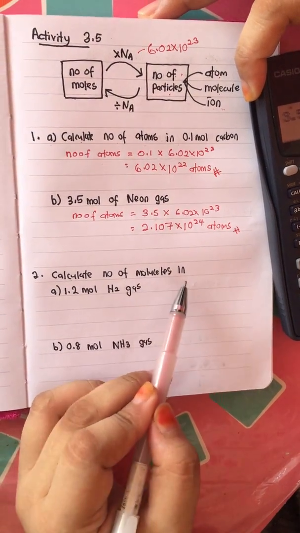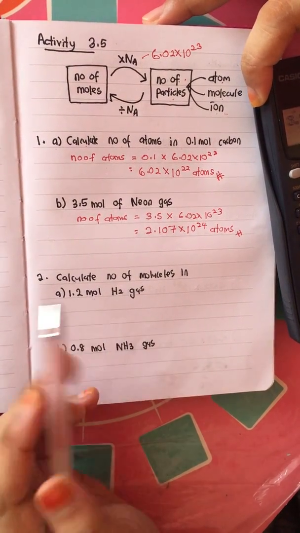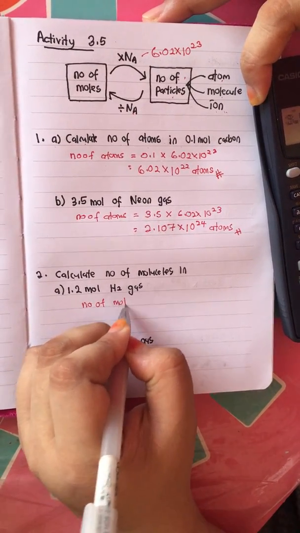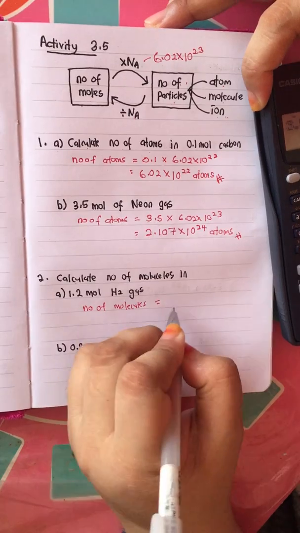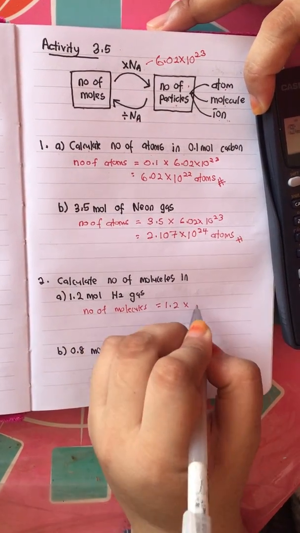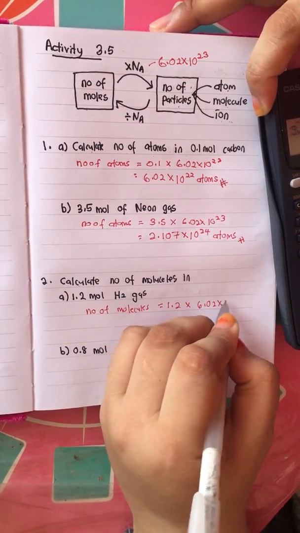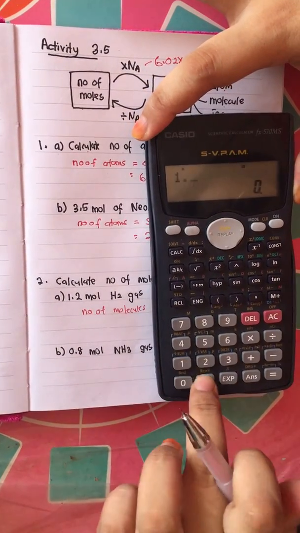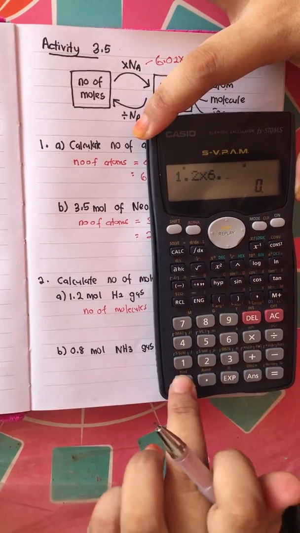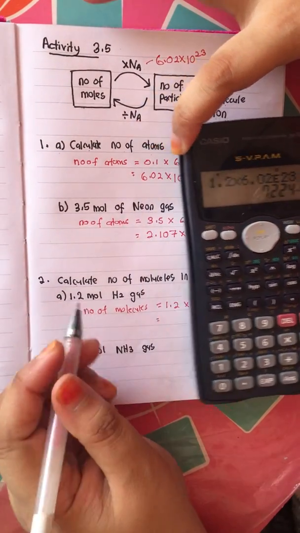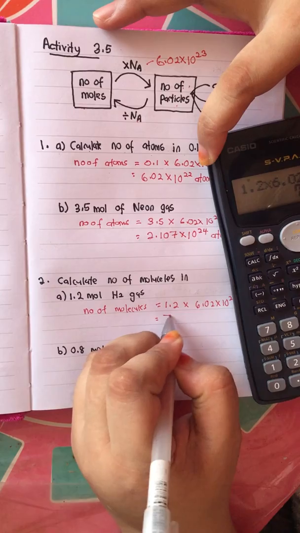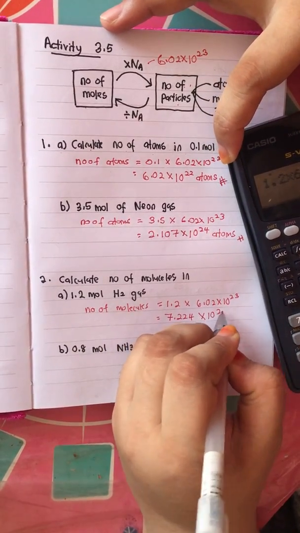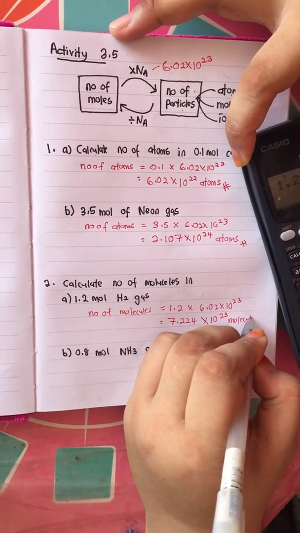Question number 2. Calculate number of molecule in 1.2 mole of H2 gas. So, sama saja kamu buat number of molecule equal to 1.2 times 6.02 times 10 to the power of 23. So, hati-hati punch your calculator. 1.2 kali 6.02 exponent 23. So, sepatutnya kamu dapat 7.224 times 10 to the power of 23 molecules.